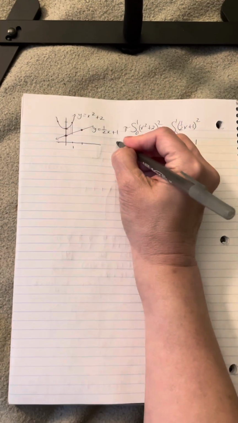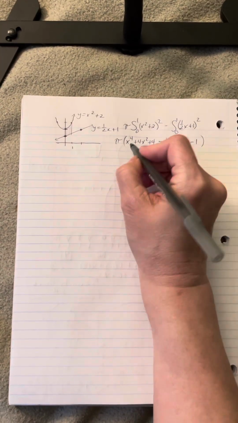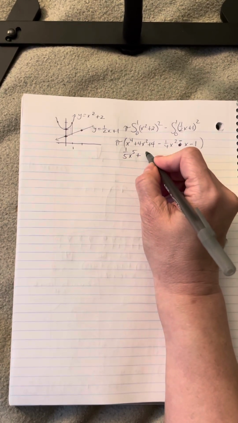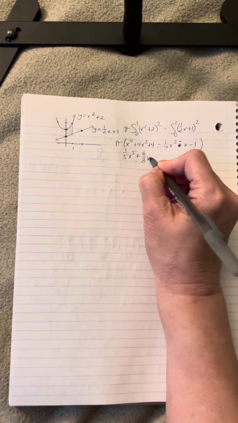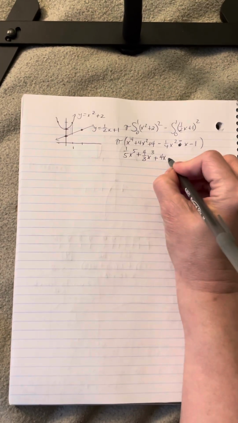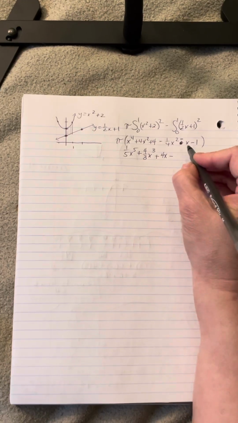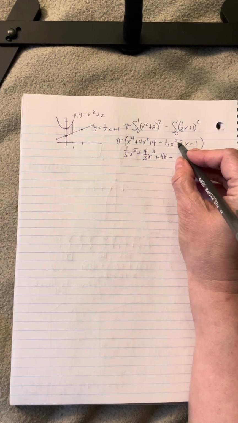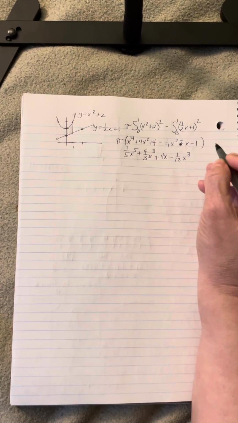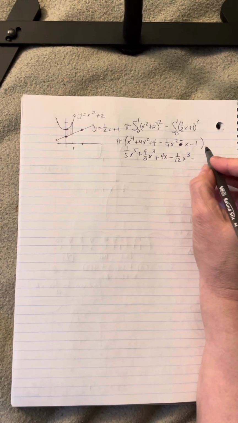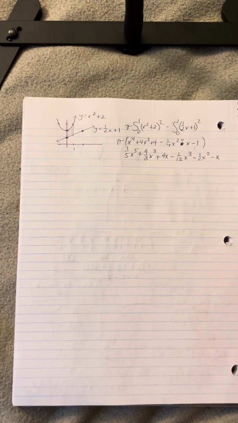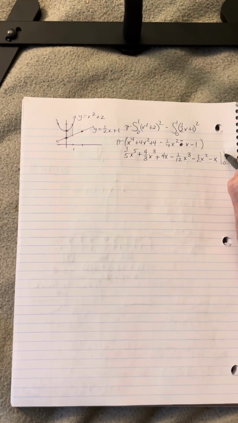Oh, and we still have, of course, the pi with all of that. Okay, so now this is 1/5 x to the 5th plus 4/3 x cubed plus 4x minus, and that goes to 3, and 3 with the 4 makes a 12th x cubed, minus, that's x, so 1/2 x squared minus x. And we are plugging in from 0 to 1.